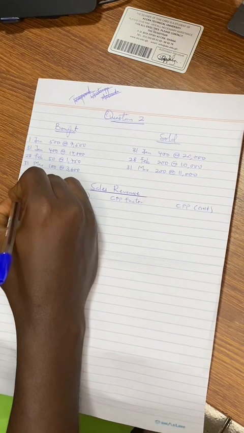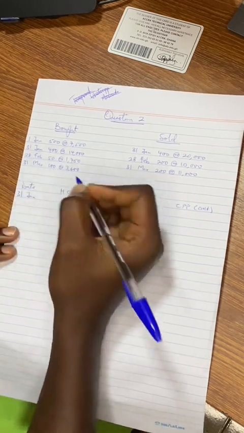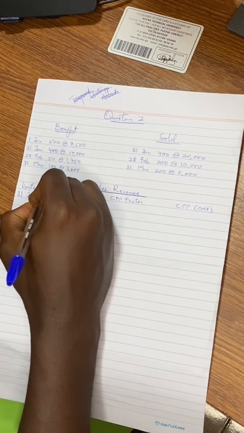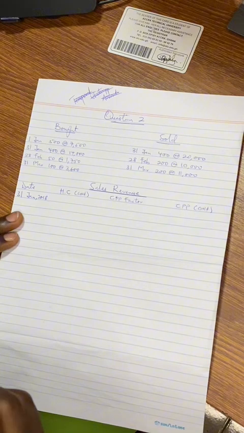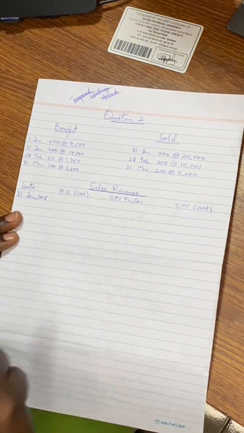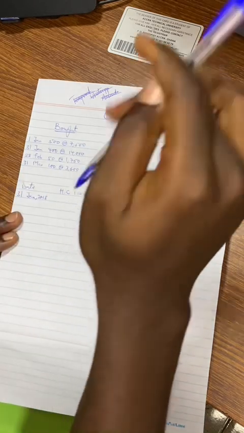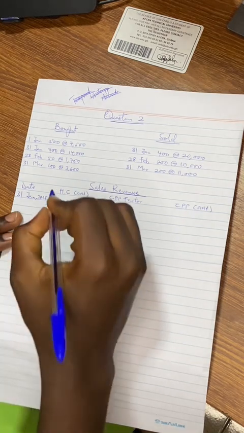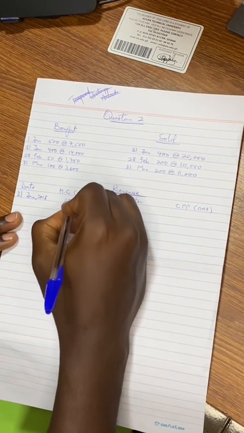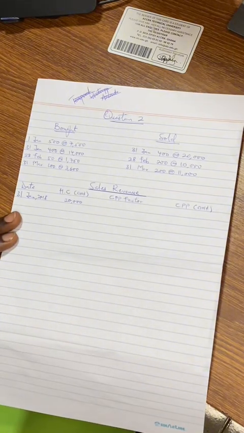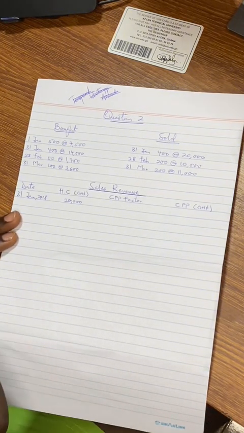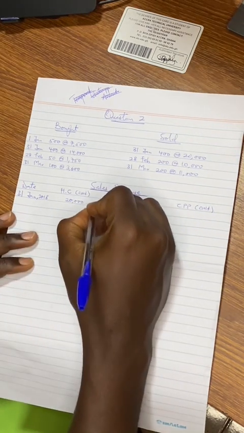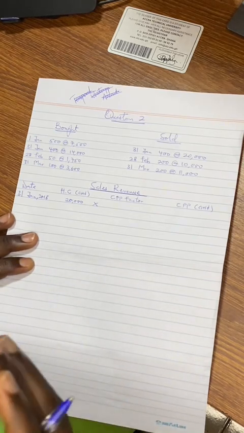So on 31st January, you can bring the 2018, or you can just leave it. The historical cost, what was the cost for that 400 bags that we sold? The cost was 20,000. Now you always multiply your historical cost by the CPP factor. So we multiply, then we go to the CPP factor.